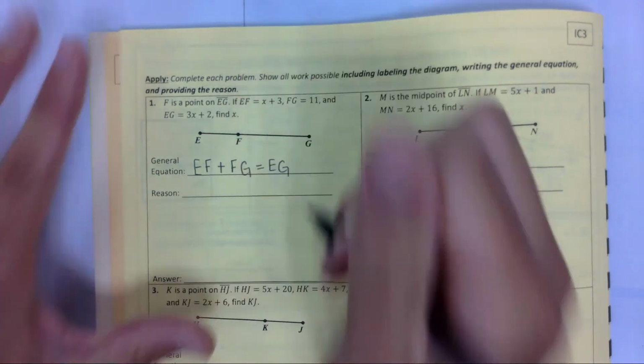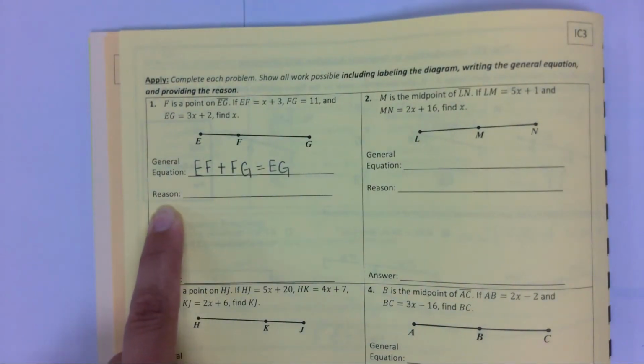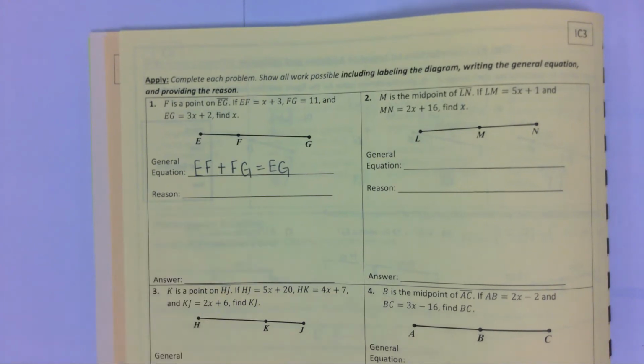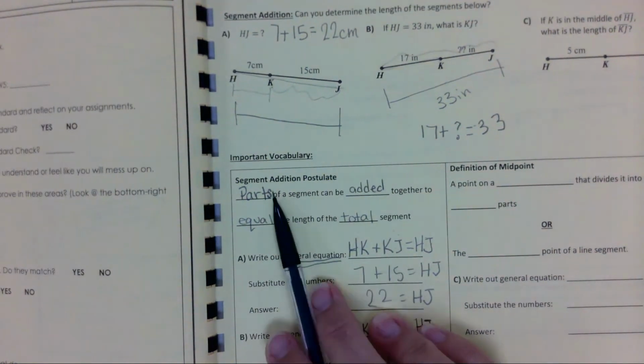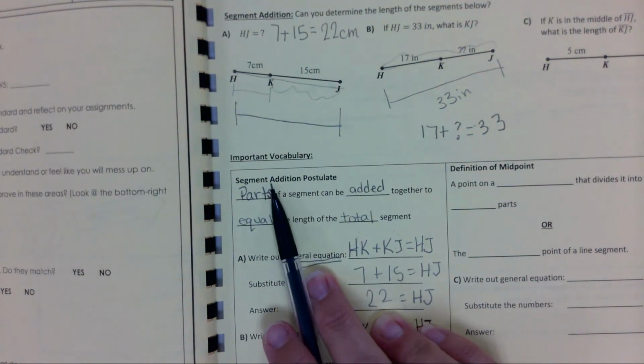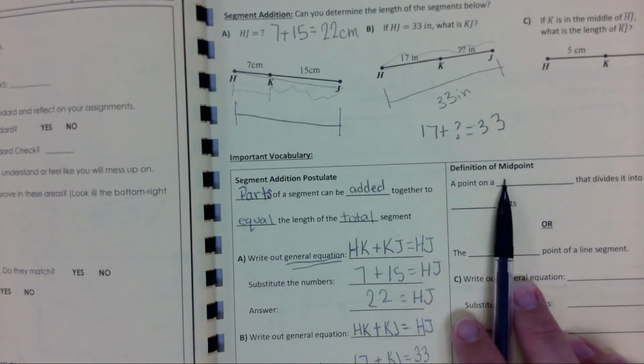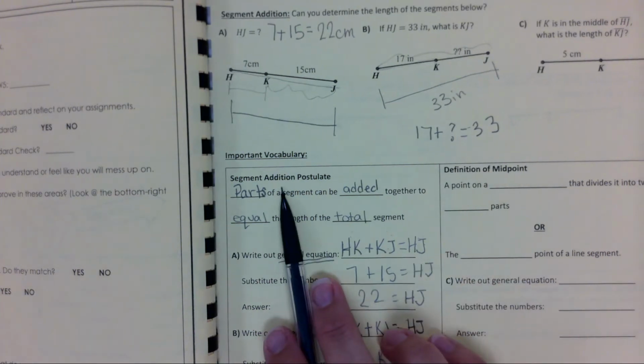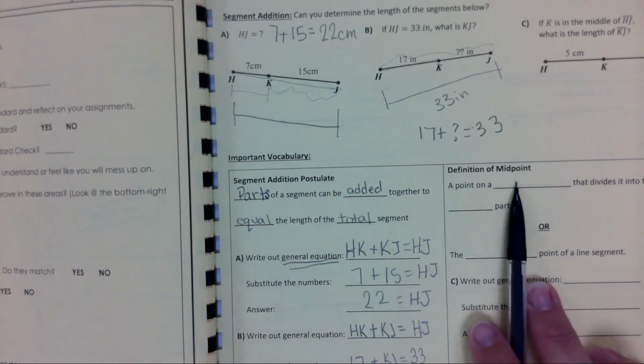Now down here it says reason. For the reason, you got a 50-50 chance. Okay, your reason is either segment addition or definition of midpoint. Those are the only two reasons. So when it says that reason blank, are we using this one or are we using this one? Right?